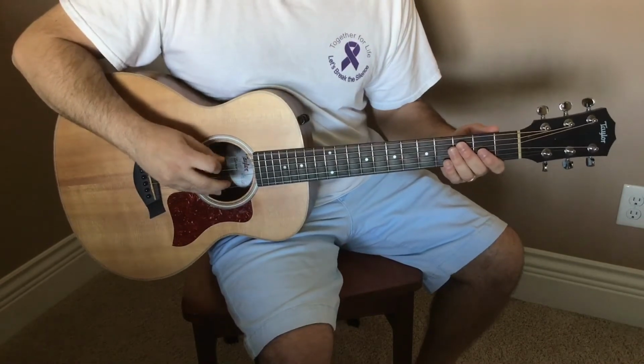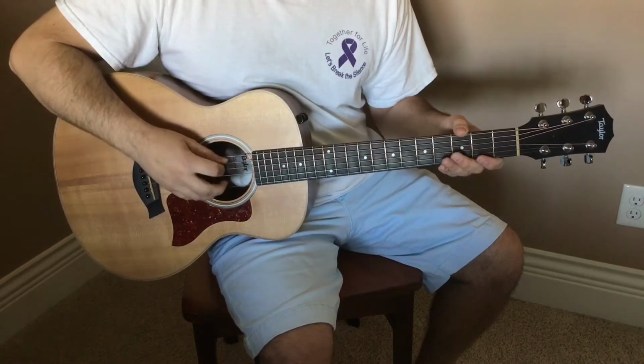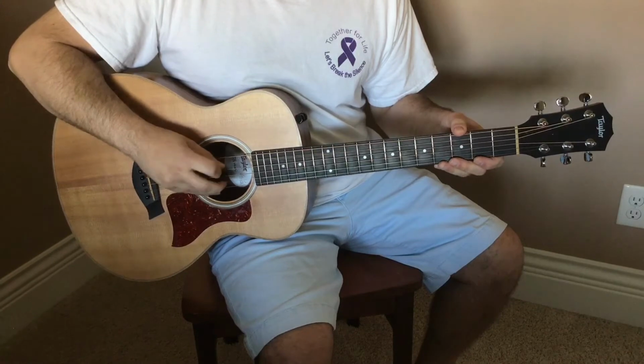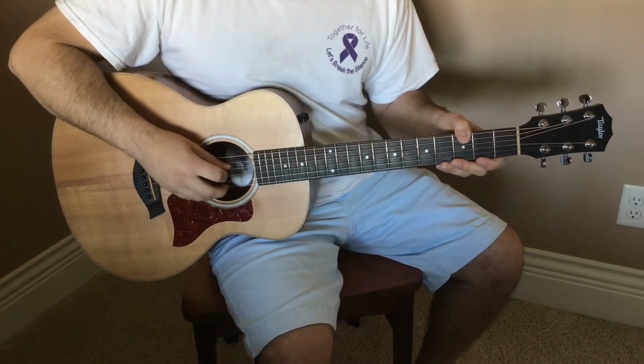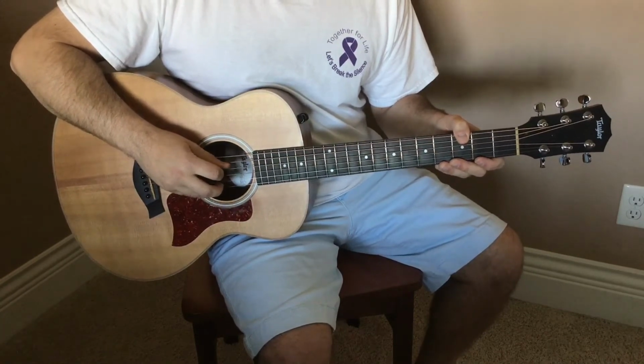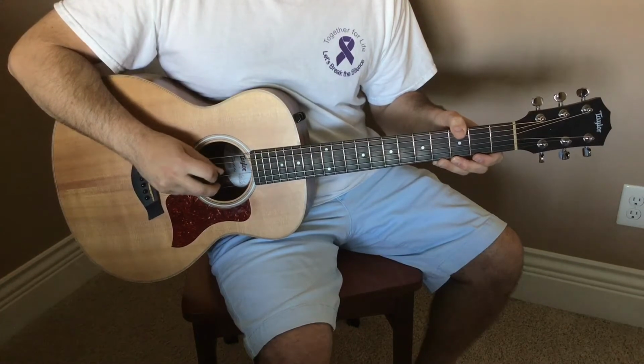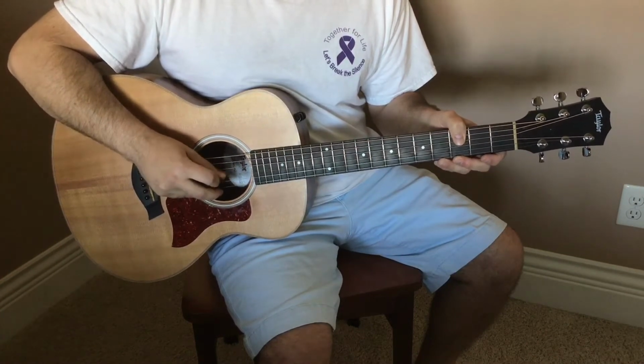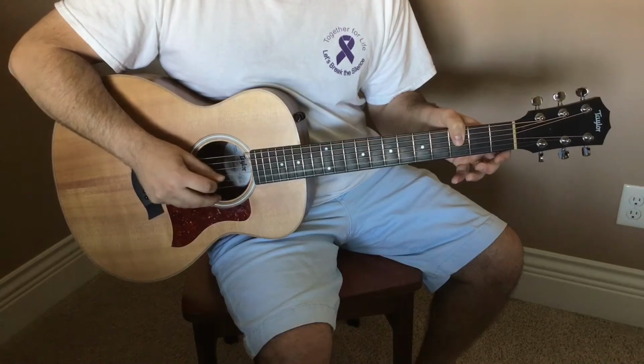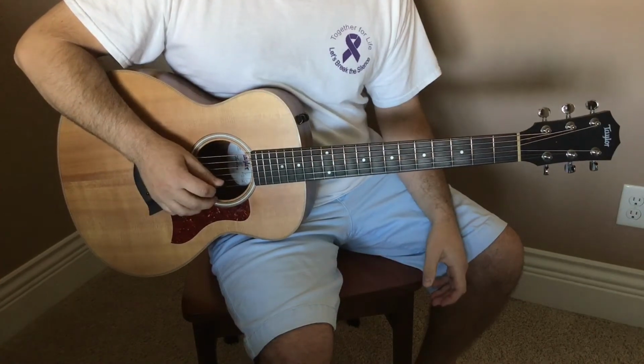And basically the lowest one is an E. And then you've got an A. That's the 2nd string down. Then the next higher sounding string, the 3rd string down, is D. Then you've got G. Then you've got B. And then you've got E.